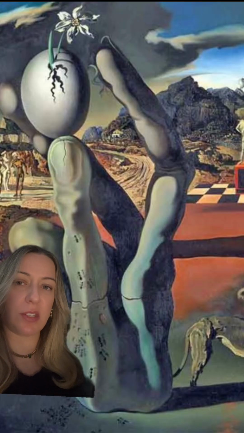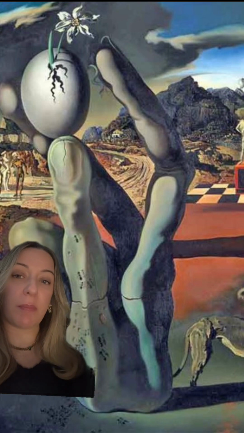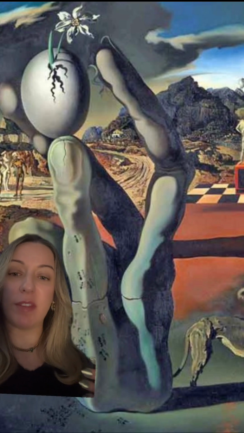Even the cracked egg is symbolic. Eggs represent birth and transformation, suggesting that something new emerges from the destruction of the self.